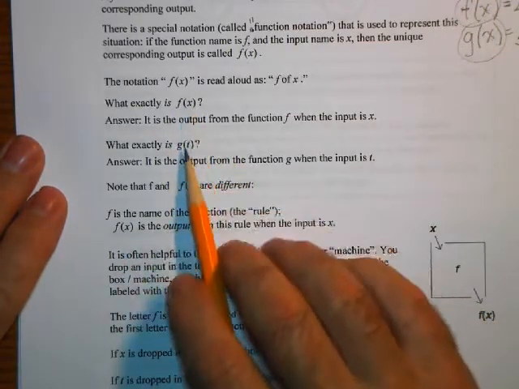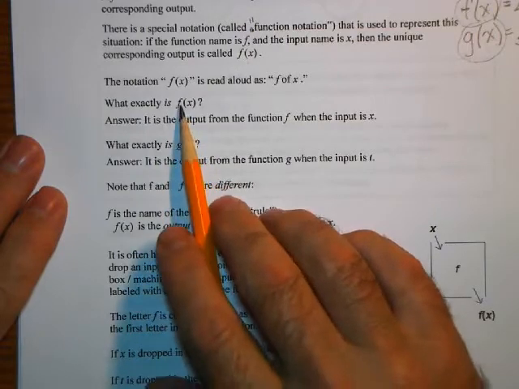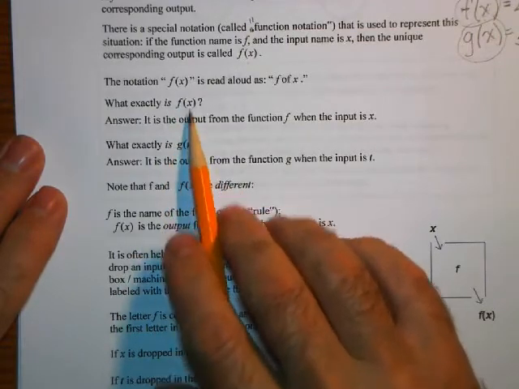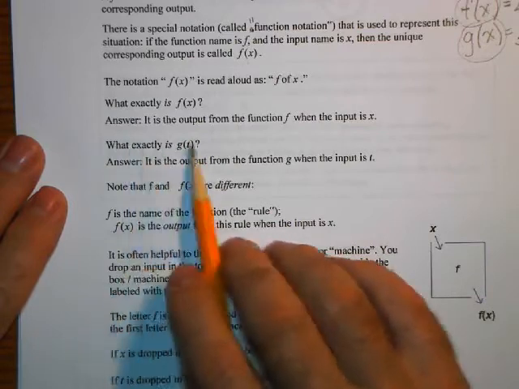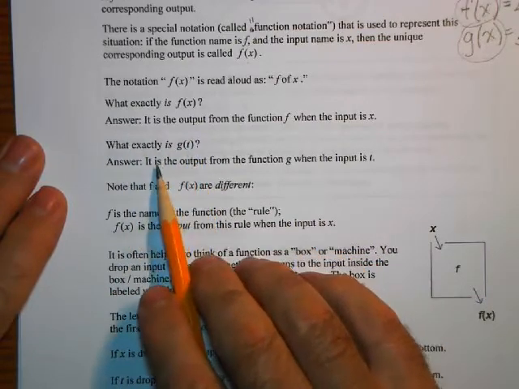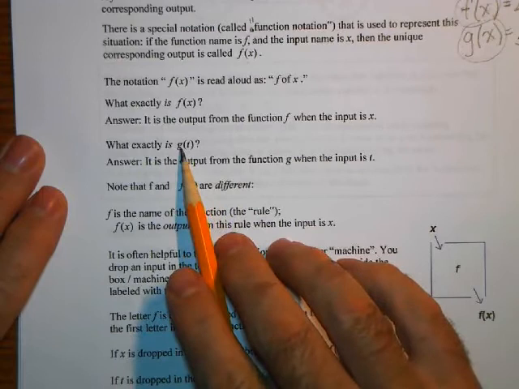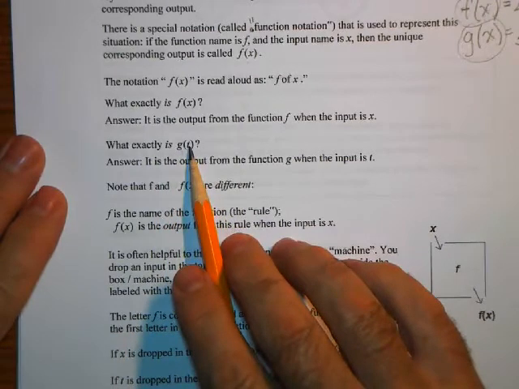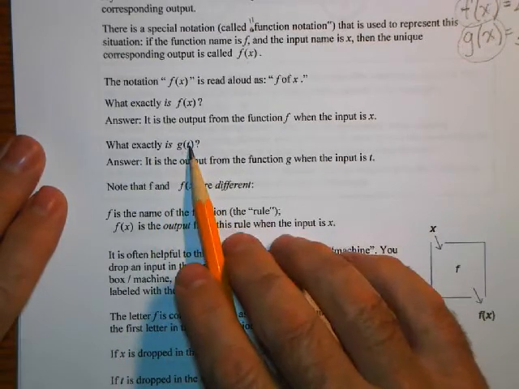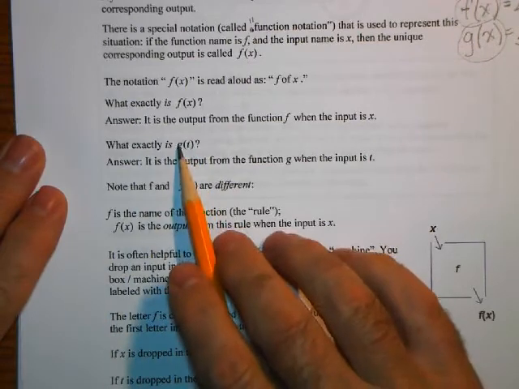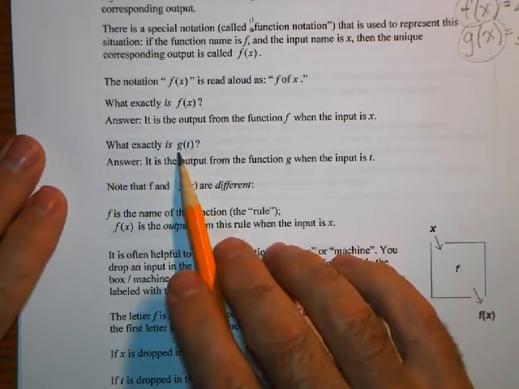So if I change things up a bit, I've changed the f to a g and the x to a t. So what does that mean? What does g of t mean? It's the output from the function g when the input is t. So the thing in the brackets is the input, and the letter to the left of the brackets, that's the name of the function.